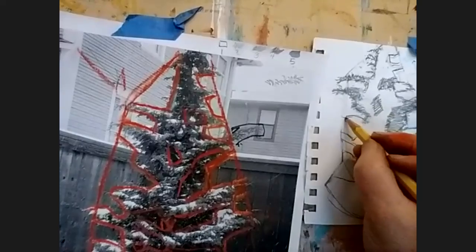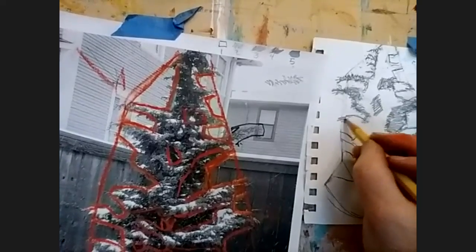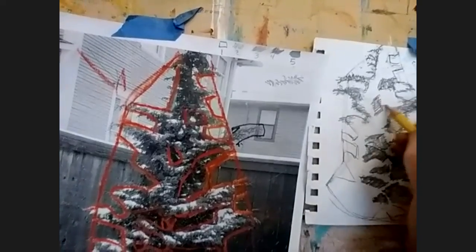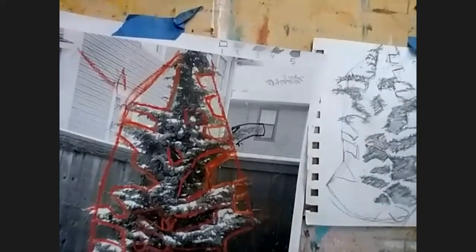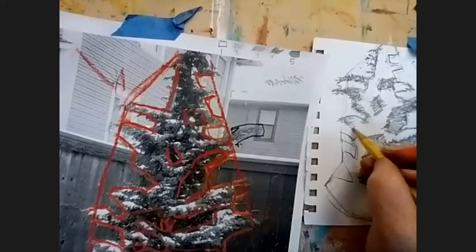So you're doing that along all of our little lines now. Yeah, you can do that along all these edges where the dark meets the light. It'll start to help. But definitely where the branches meet.